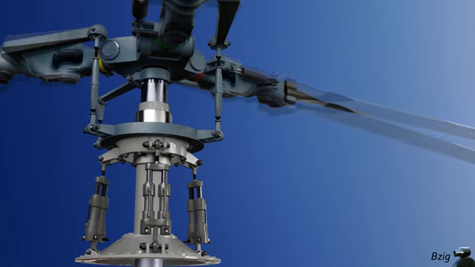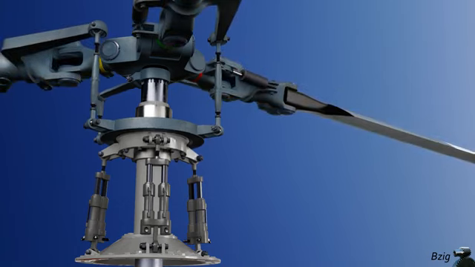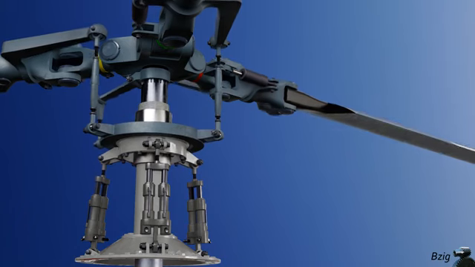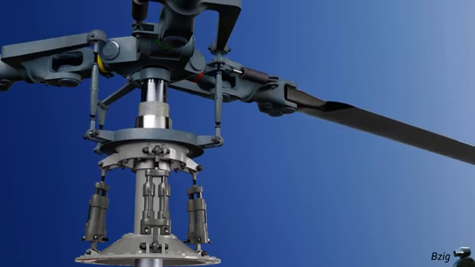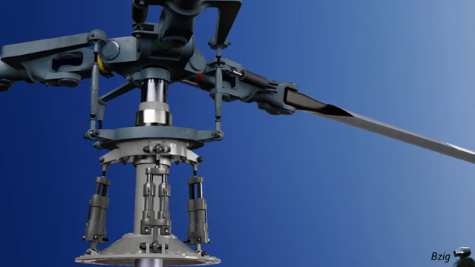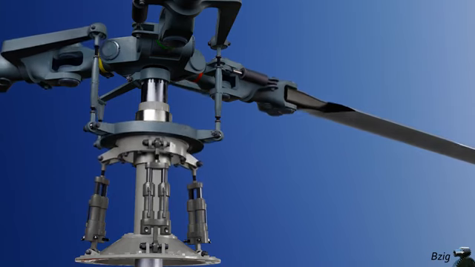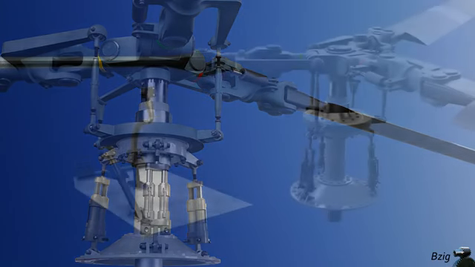I'll point out too that I'm doing these degrees of freedom one at a time, but in the actual nature of a helicopter flying in the air, it's not going to work that way. The pilot will put in control inputs to make the blades feather, and in response to this, they're going to flap and lead lag as they move around the azimuth of rotation.